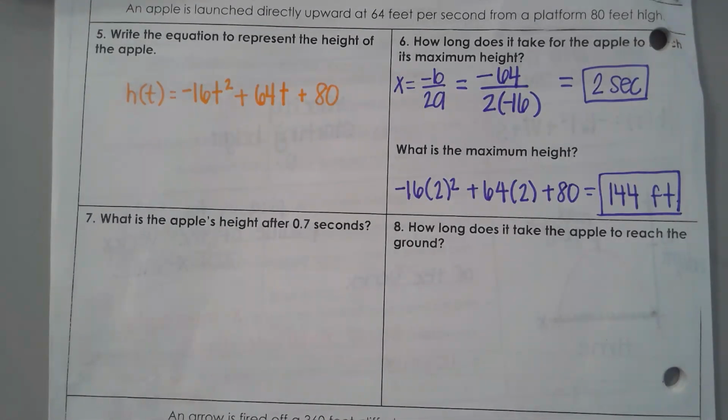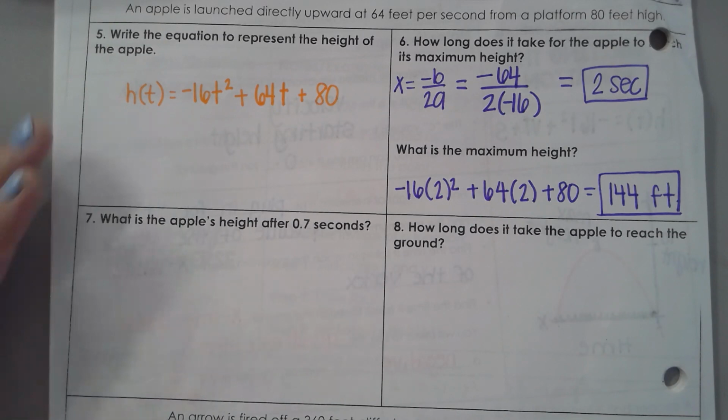Number 7. What is the apple's height after 0.7 seconds? What do I do? Store the 0.7 for x, or t, whatever.